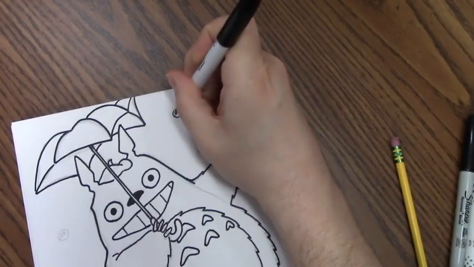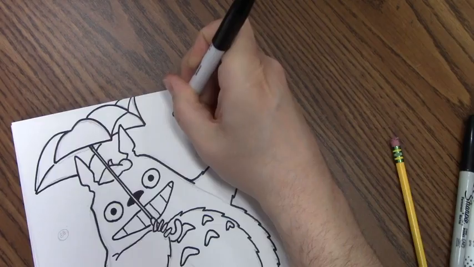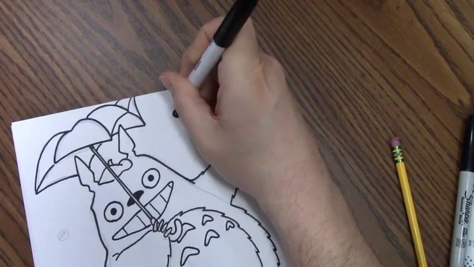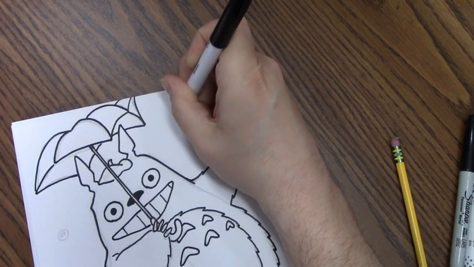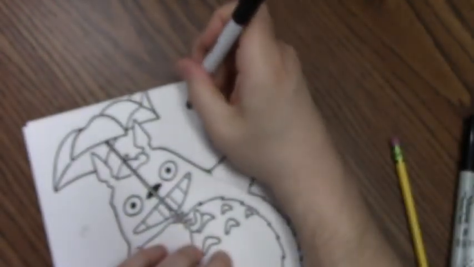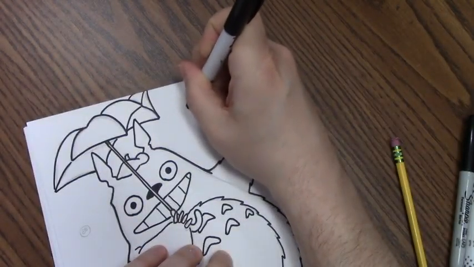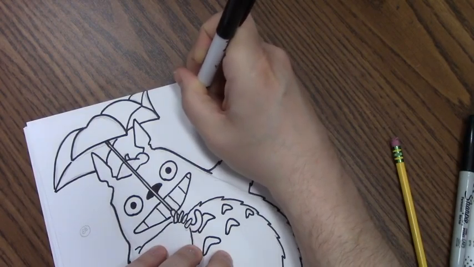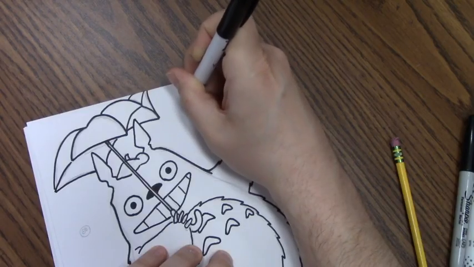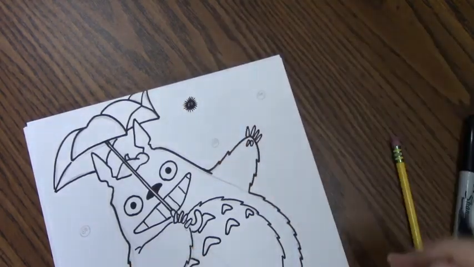Then I'm going to fill in the circle, leaving the eyes, and then I'm going to add little legs coming out from it. Alright, and that's a finished dust sprite. Go ahead and do that to all the other ones as well.